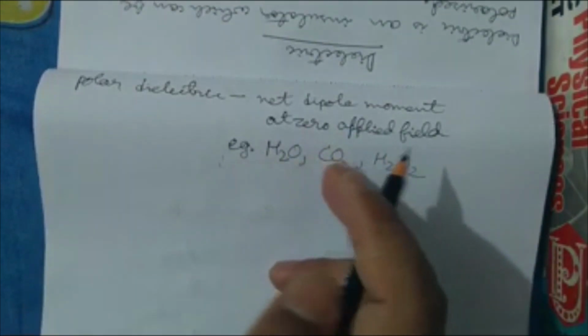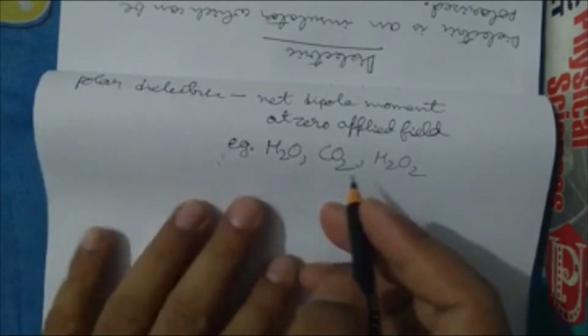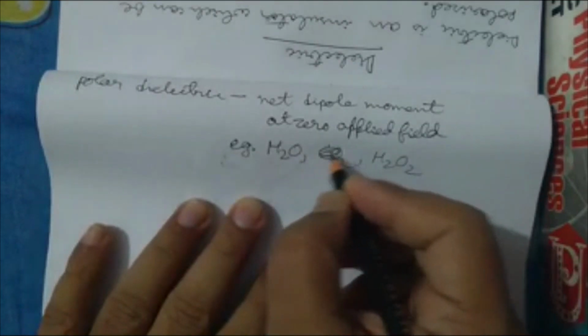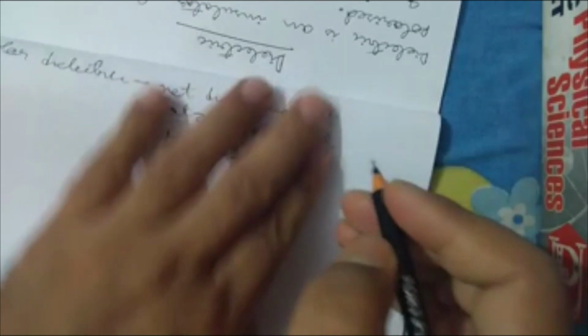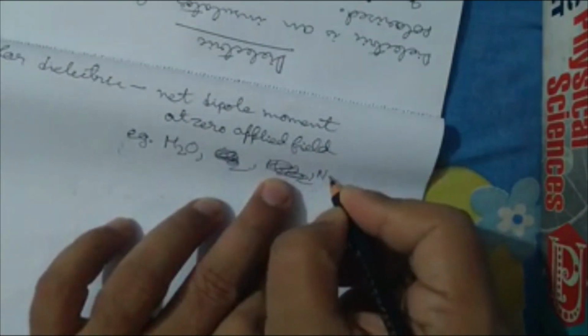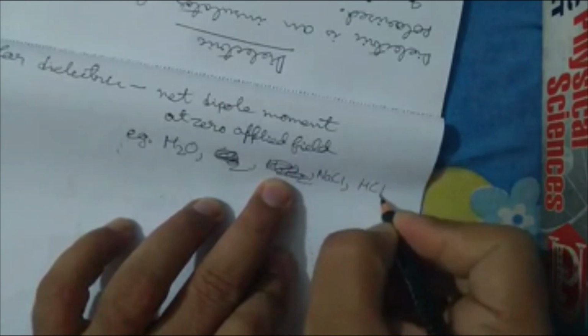Polar dielectric are those which have got net dipole moment in the absence of an electric field, at zero applied field. So H2O is an example, carbon dioxide will not be an example, H2O2 will also not be an example. Examples are NaCl, then HCl.